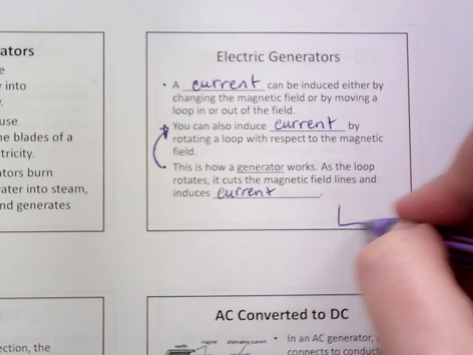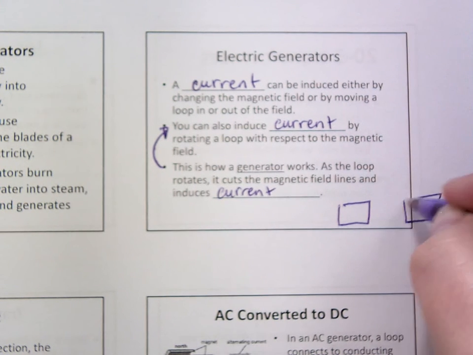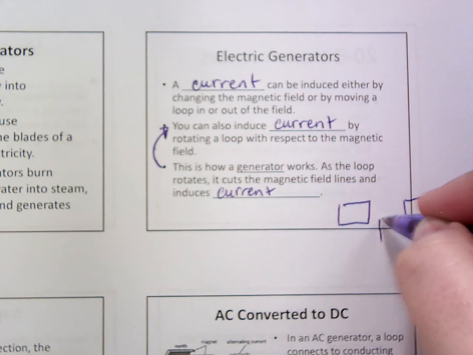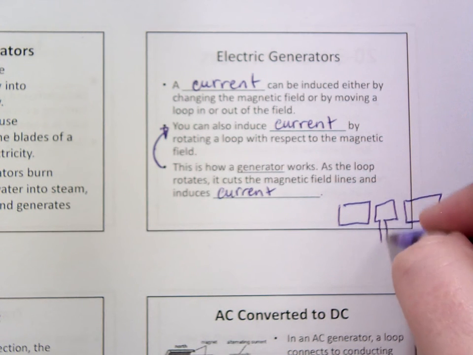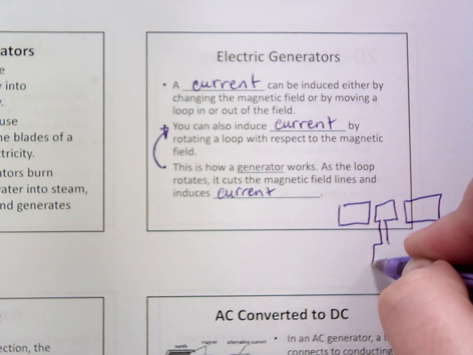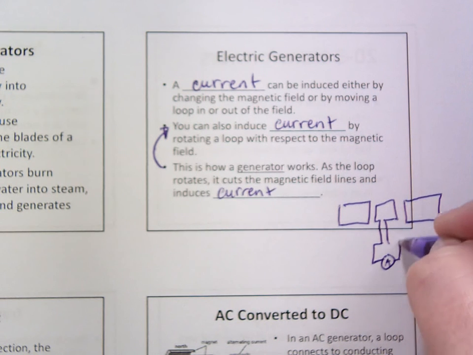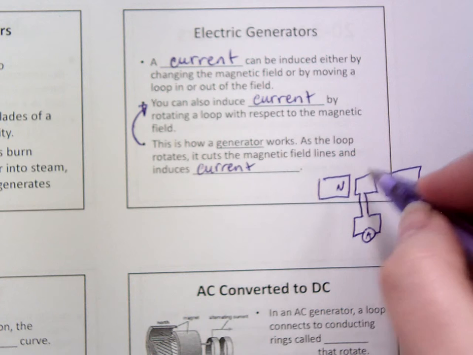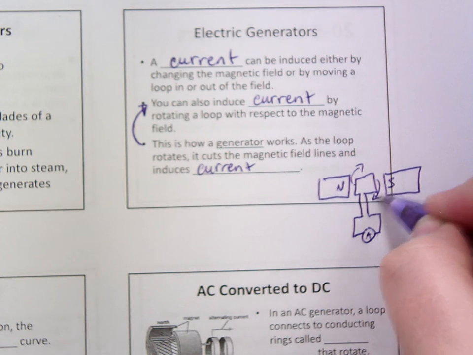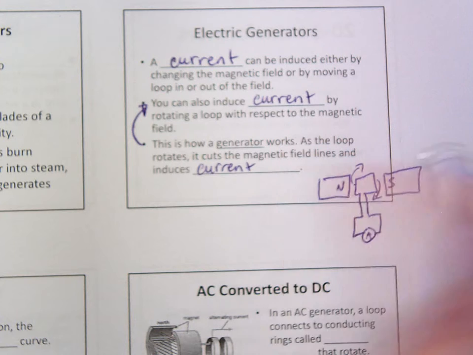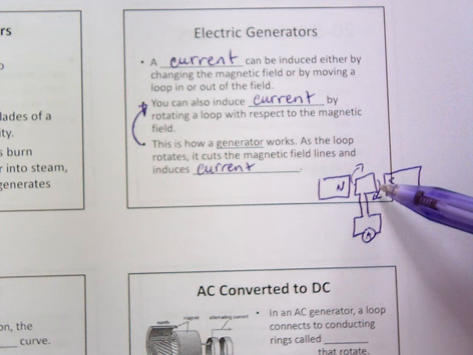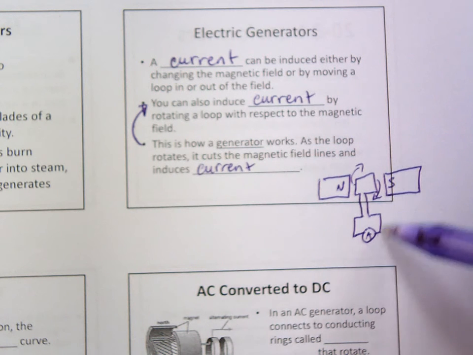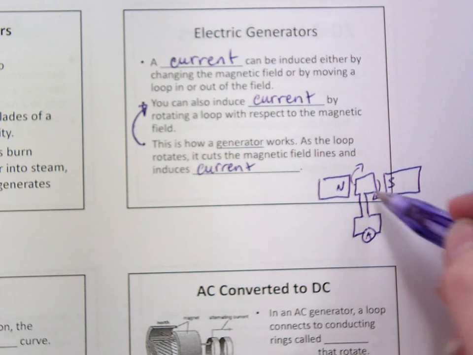Now, this isn't going to be a very good drawing, but let's say this is a loop of wire and I've got it hooked up to an ammeter. If you were to rotate the loop inside of your magnetic field, as it rotates, it cuts magnetic field lines, and as it cuts those magnetic field lines, it's going to create current that you'd be able to measure. So the motion changes into electricity.